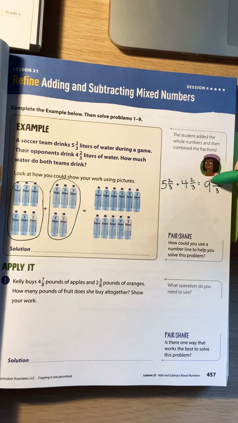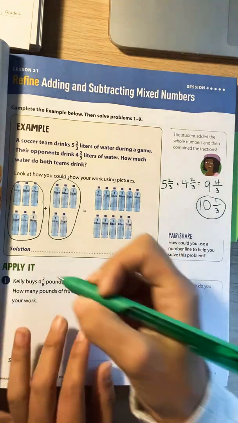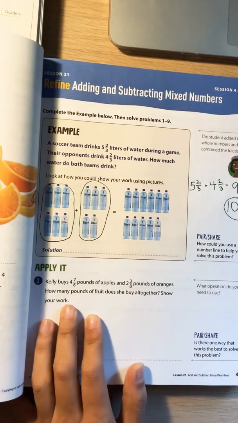And I have to give that to the 9. So that's going to become 10 with 1 left over. If I take away 3/3 and give it to the 9, that becomes 10, and what's left is 1/3 if I took away 3/3, right? Okay, so back to my solution line.